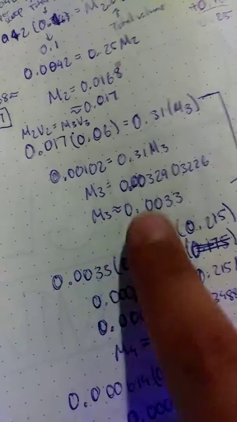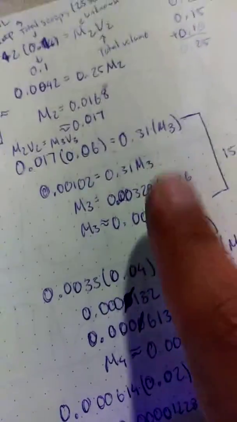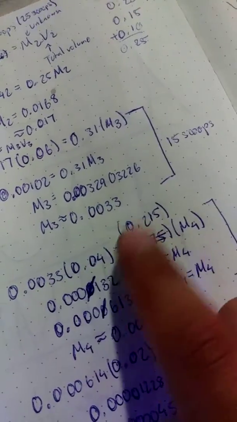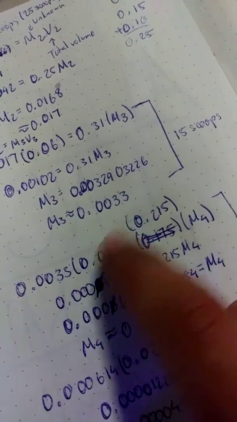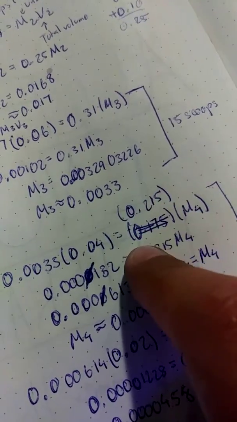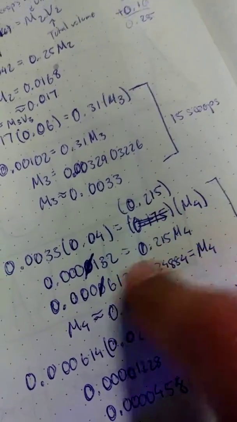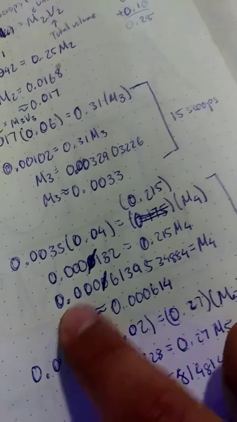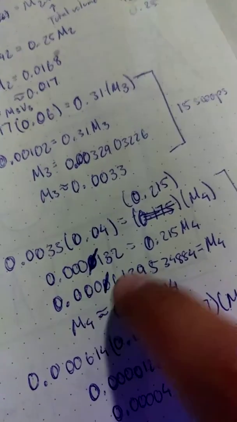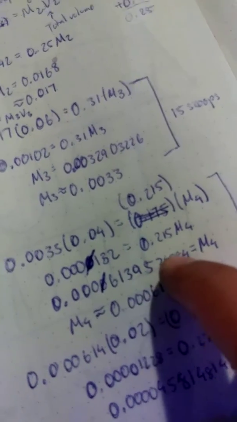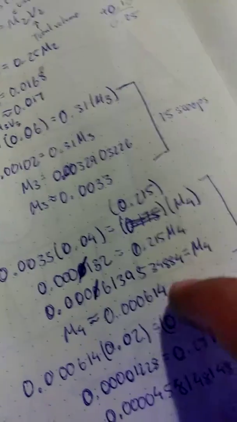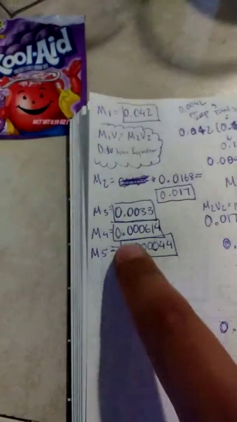To acquire my fourth molarity, I multiplied the third molarity by the total number of scoops and set that equal to my final volume, accounting for the scoops, giving me 0.215 for volume. I multiplied it out, divided by 0.215, giving me 0.0006139534834, rounding it to 0.00461, and this was my fourth molarity.